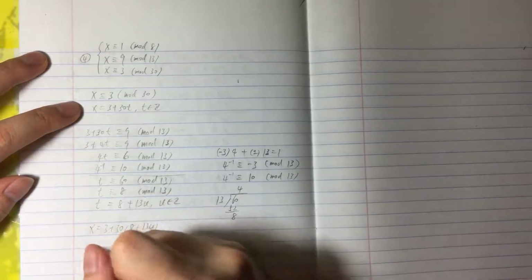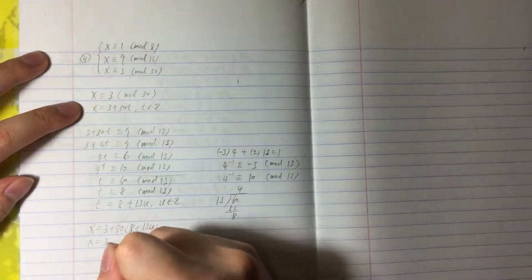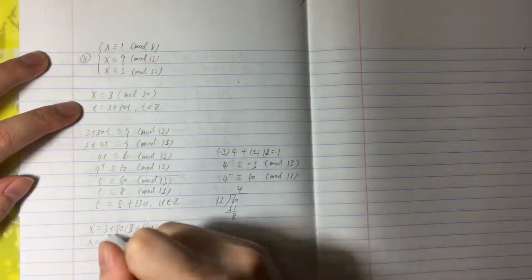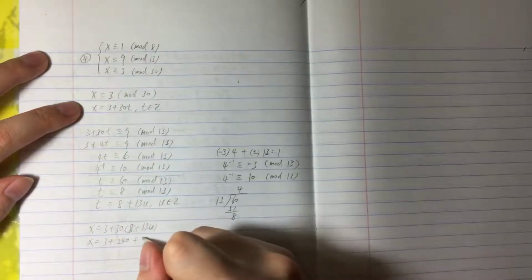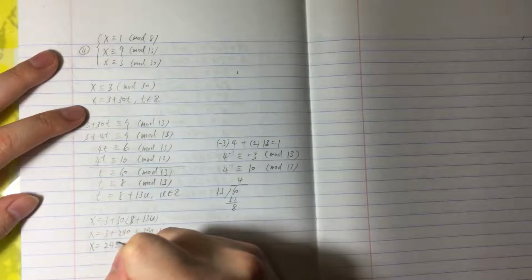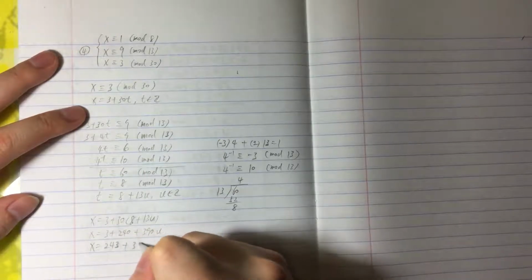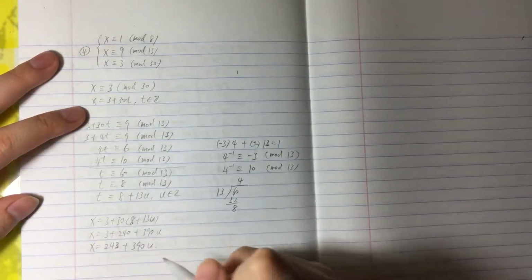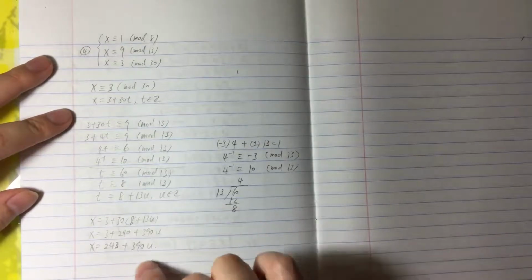Then distribute 30. S equal to 3 plus 240 plus 390u. Combine like terms. S equal to 243 plus 390u.